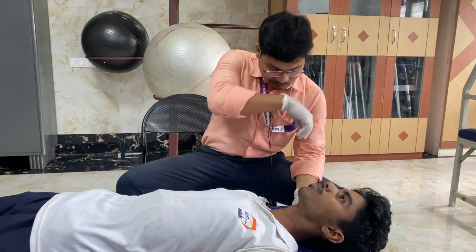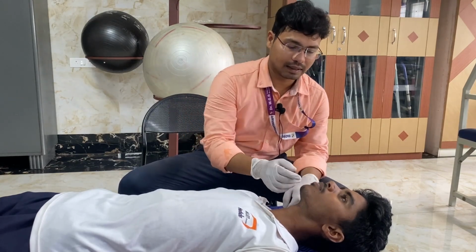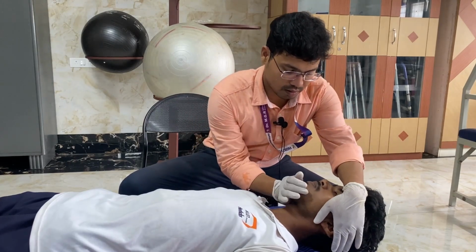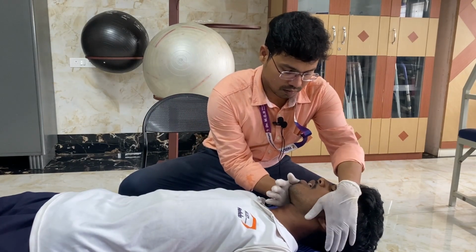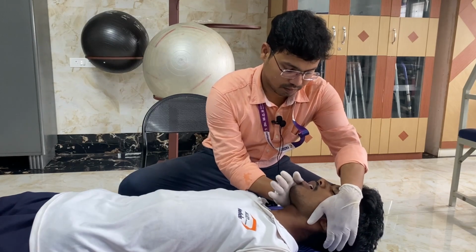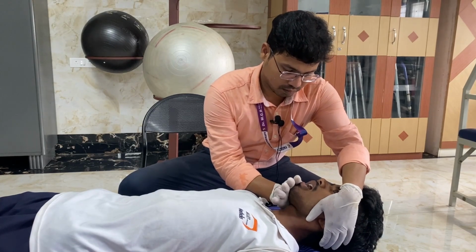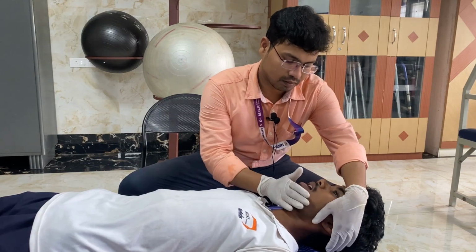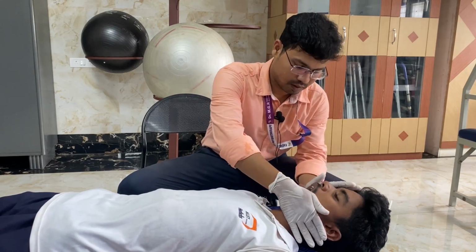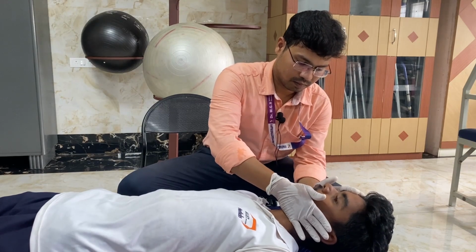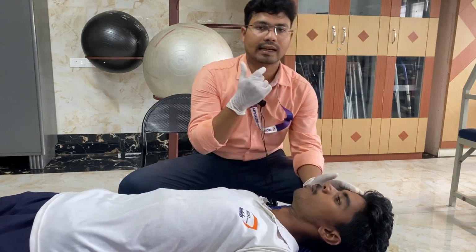Now lateral deviation. So I am placing on the opposite side, open, you give like this. Same, open. Lateral deviation.